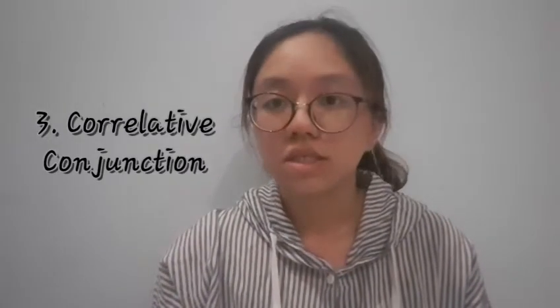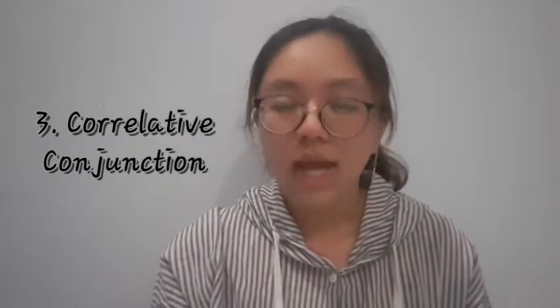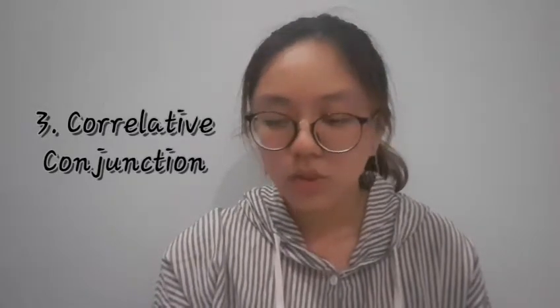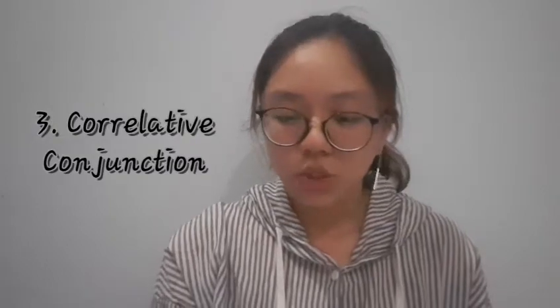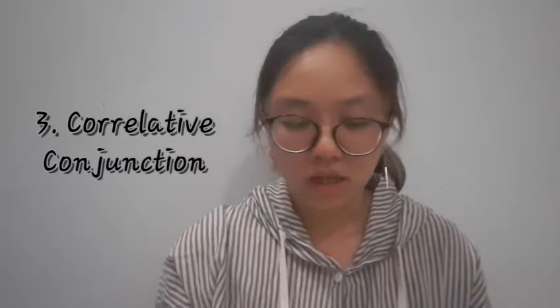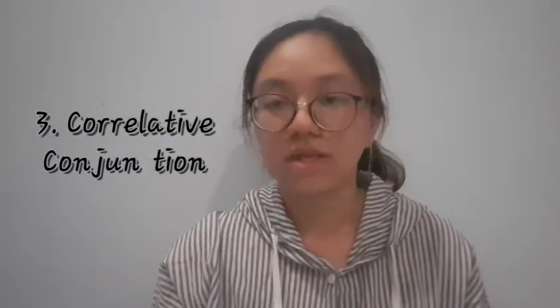So the third conjunction is correlative conjunction, and these conjunctions correlate and work in pairs to join phrases or words that carry equal importance within a sentence. So what is the meaning of correlate?